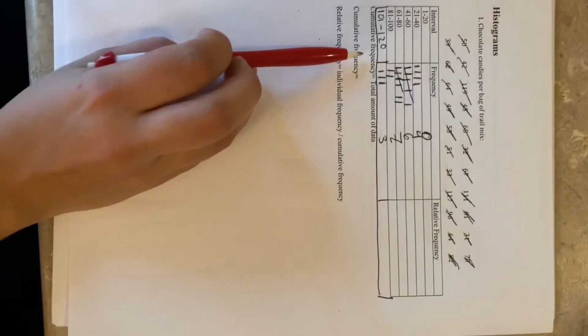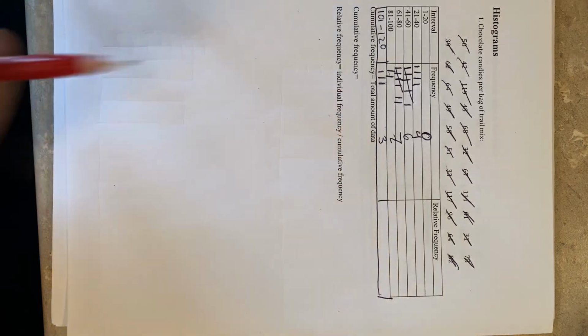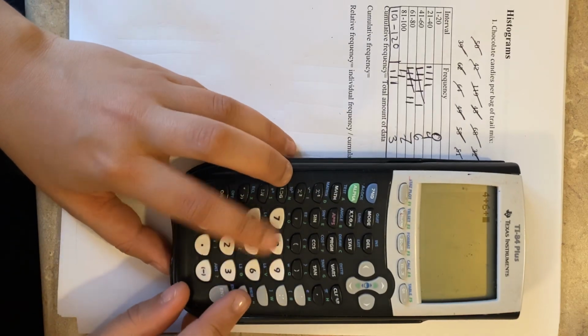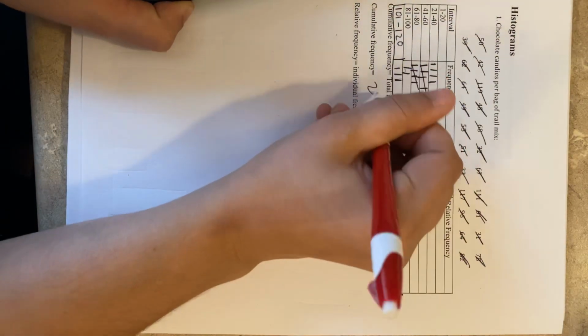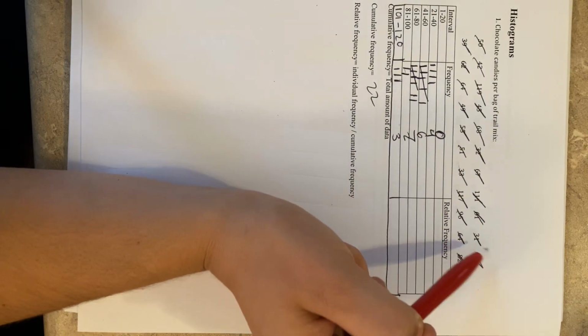And if you look down here, cumulative frequency is the total amount of data. And cumulative just means we add up all the points. So we've got 0 plus 4 plus 6 plus 7 plus 2 plus 3. And that gives us that there's 22 data points. That's our cumulative frequency. And you can also count these: 2, 4, 6, 8, 10, 12, 14, 16, 18. Ooh, did I miss some? 2, 4, 6, 8, 10, 12, 14, 16, 18, 20, 22. Yep, 22 total.